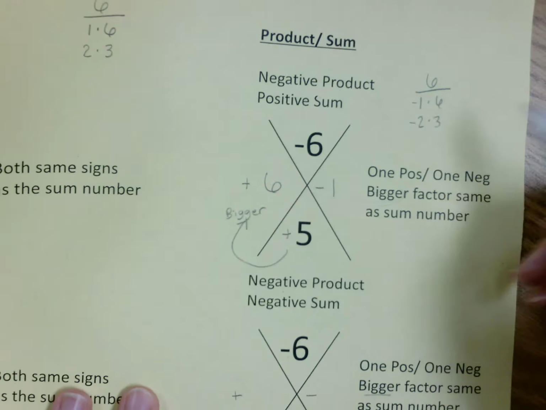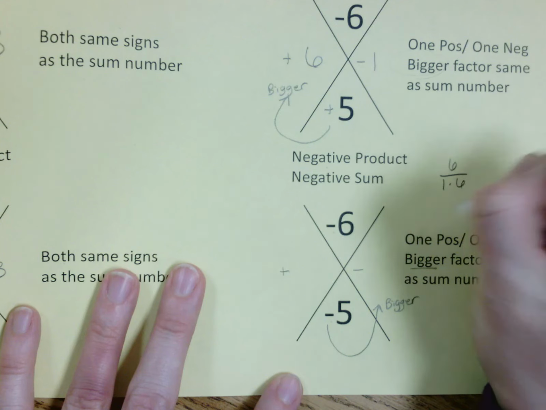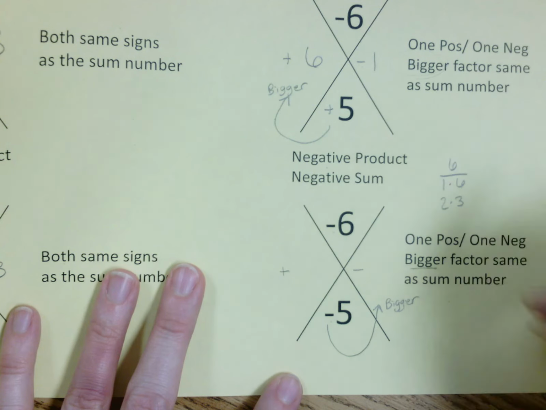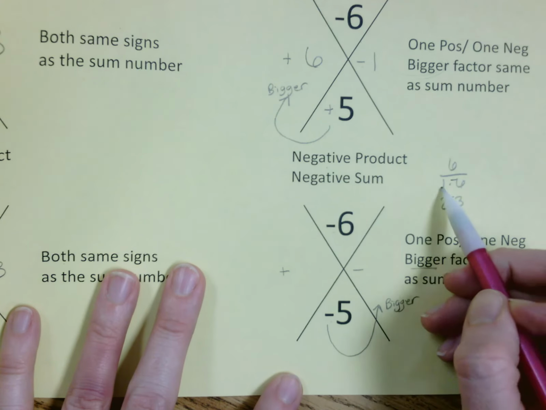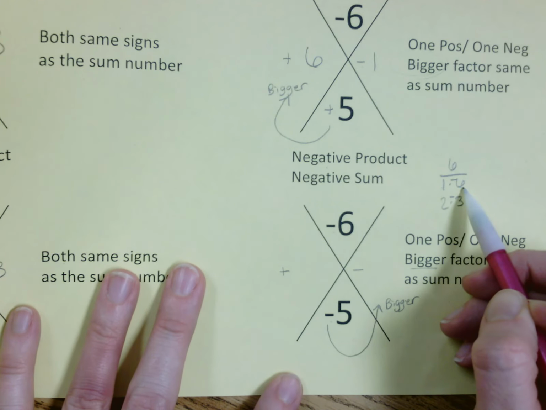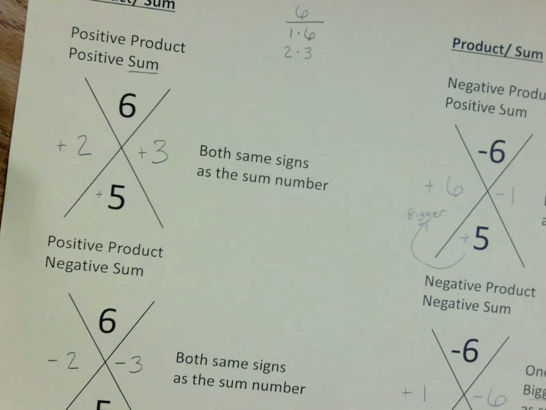So let's look at our factor list. We've already put the bigger numbers as positive, so maybe just relist them if you want. 1 times 6, 2 times 3. So this time if we're going to make our bigger factor negative, that would be the 6 and the 3. 1 plus -6, there's our sum to give us the -5. 1 plus -6. So I hope that kind of helps explain these factor sheets.